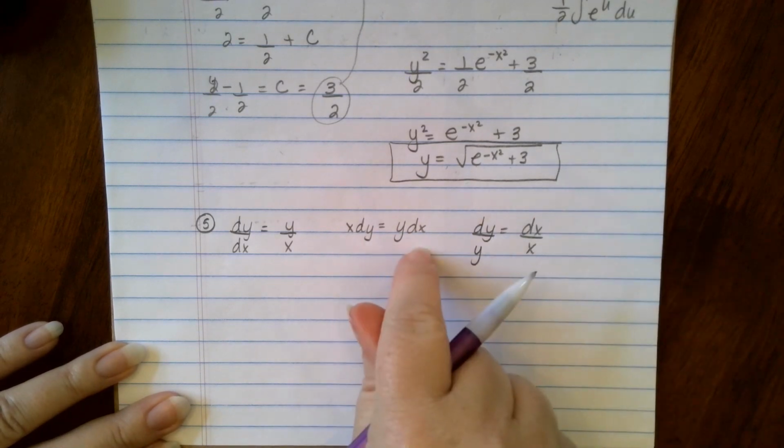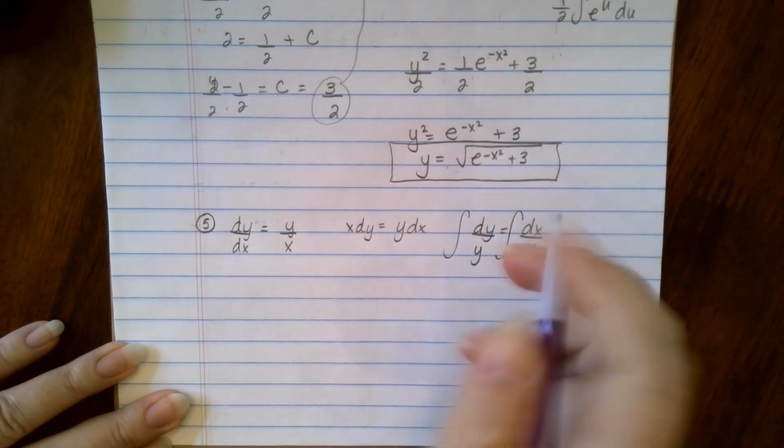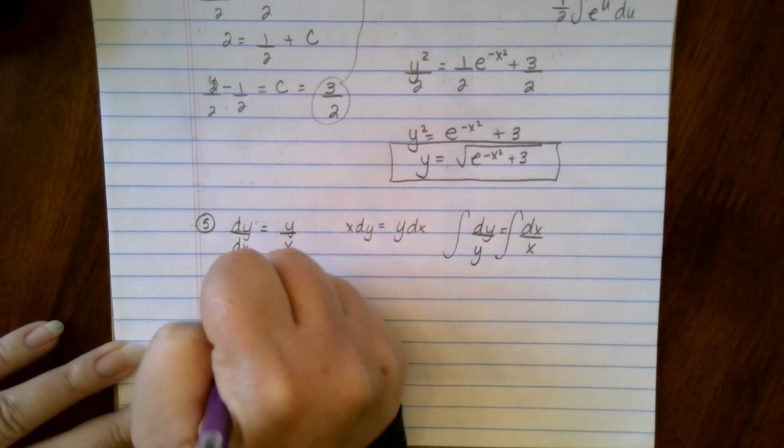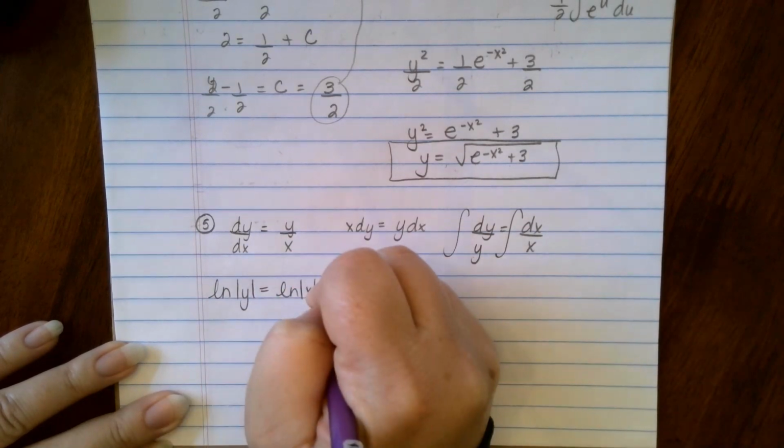Now my y is with my dy, and my x is with my dx. So now when I integrate both sides, I get ln of y is equal to ln of x plus c.